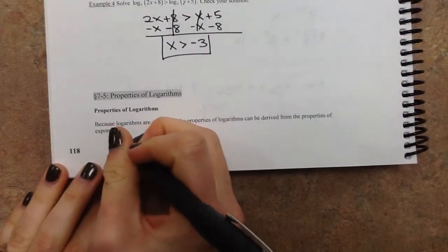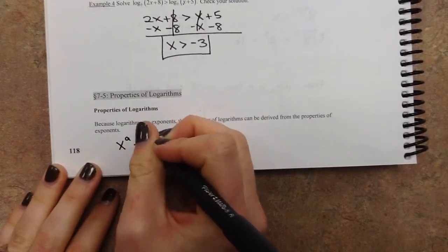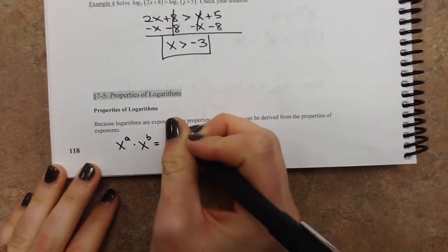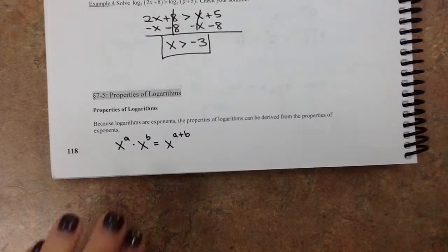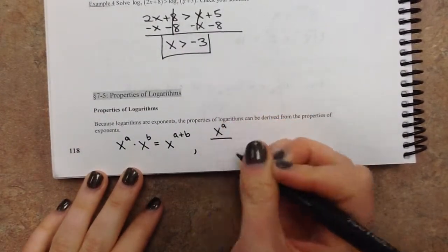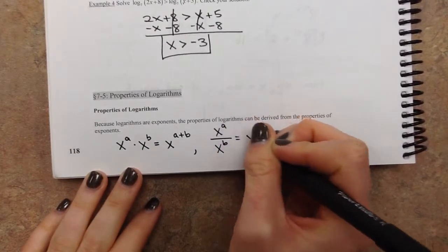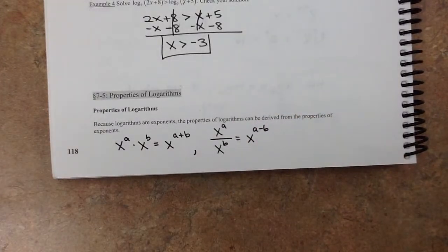So if you have a base x raised to an exponent a times a base x raised to another exponent b, remember the property tells us that we add those 2 exponents together. All right, so that's one of the ones that I want you to remember. The second one is if you have x raised to a divided by x raised to an exponent b, this second property tells you that we subtract, and my new and improved exponent would be a minus b.